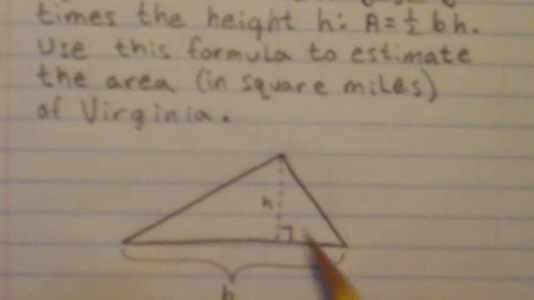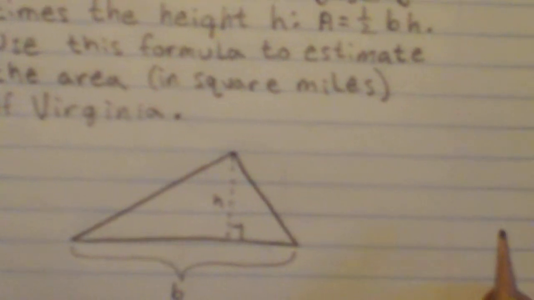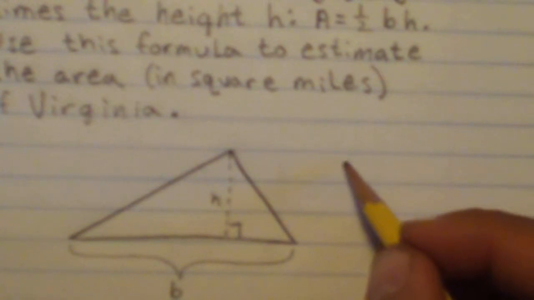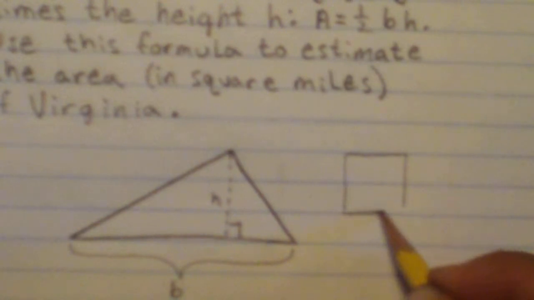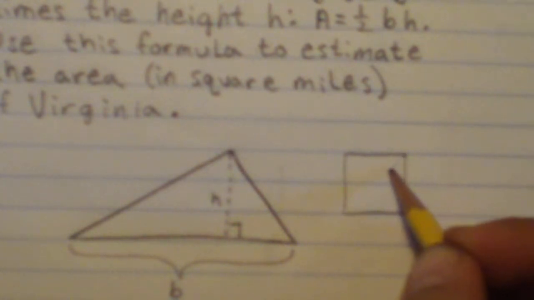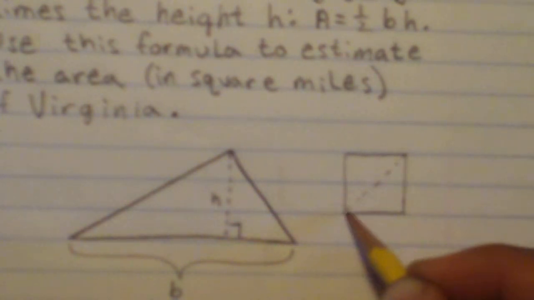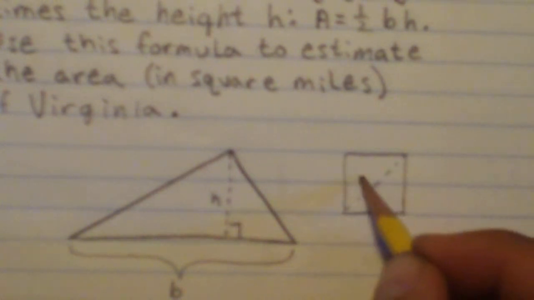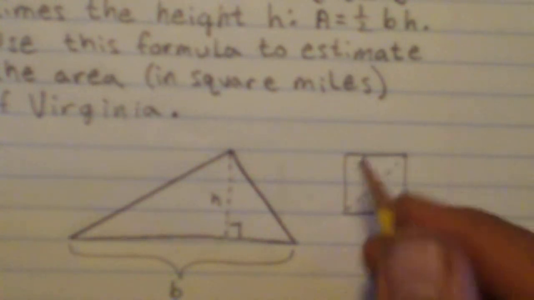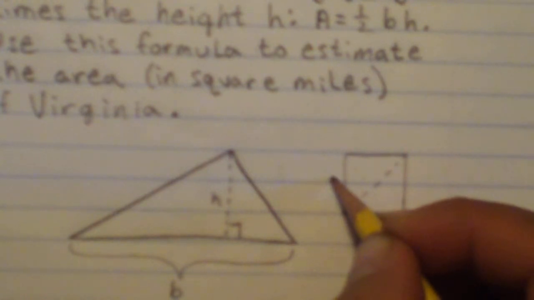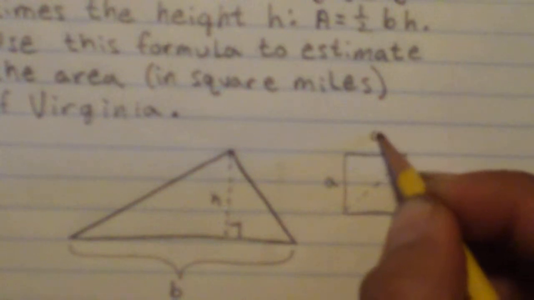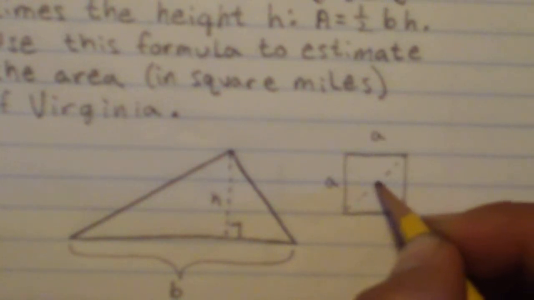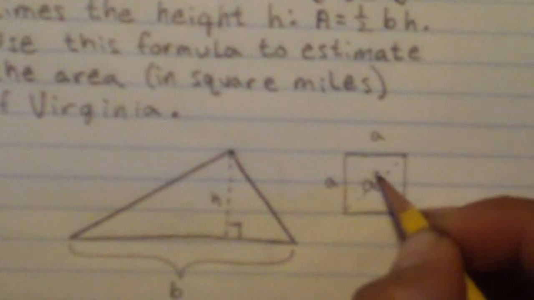Now, a triangle, if you remember that Pythagorean theorem proof I did, it's just half of a rectangle or half of a square. Like if I drew a square over here, like so. And if I drew my imaginary line to cut in half the square diagonally, now I got two triangles. But the thing is, the square, remember if the length of this side of the square is A, and the length of this side is A, the area of the square is A squared.